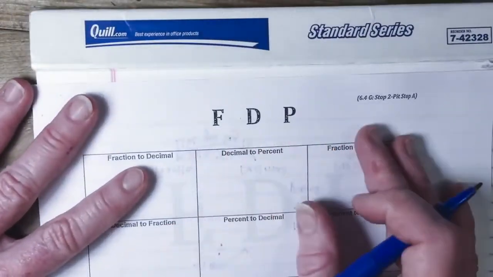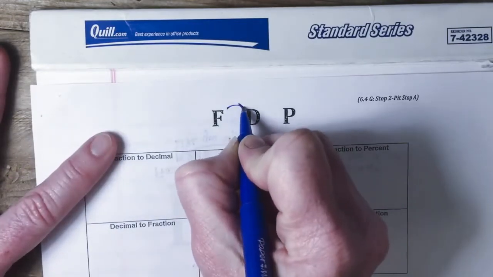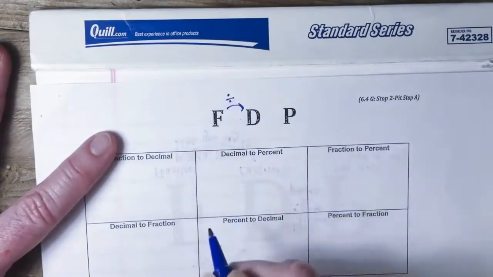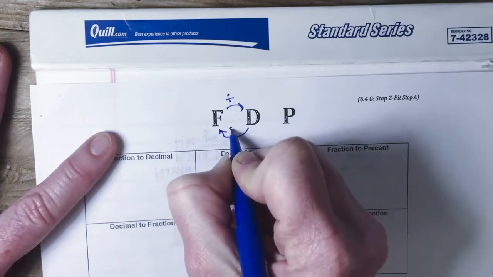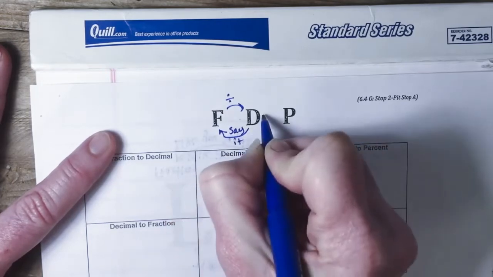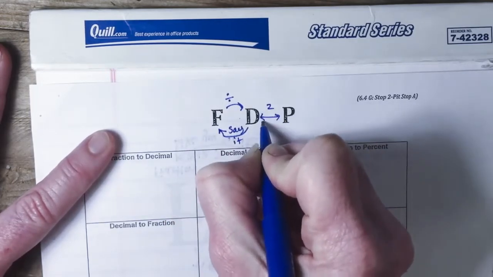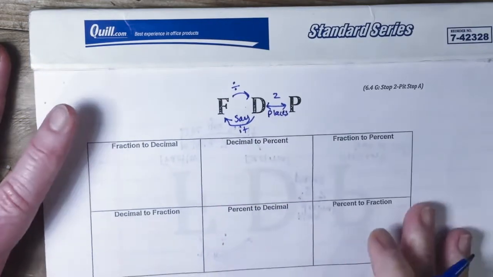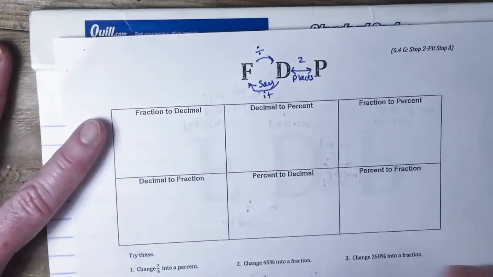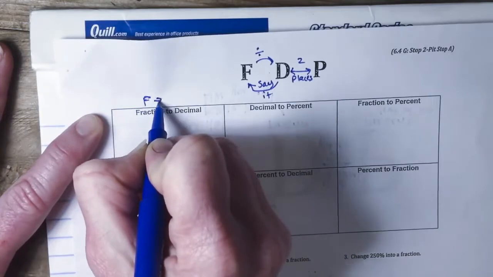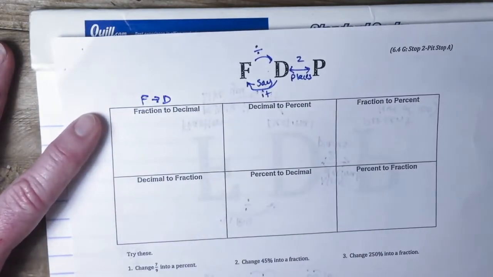So again, here you have FDP. If it helps, just sort of give yourself some hints here. Divide here, we're going to say it maybe. And here, we're going to use 2 places. All right, so the first way, fraction to decimal, that's when I'm going F to D. All right, so F to D is dividing or TIBO.